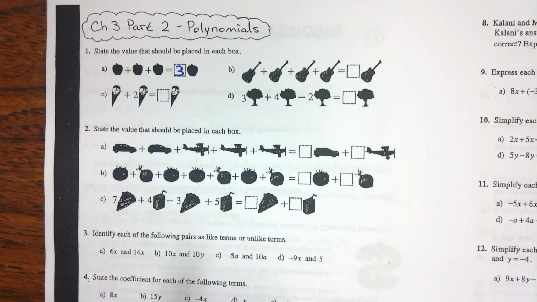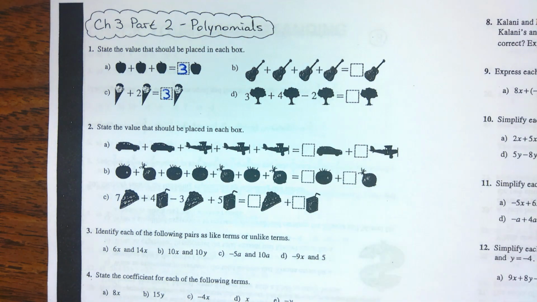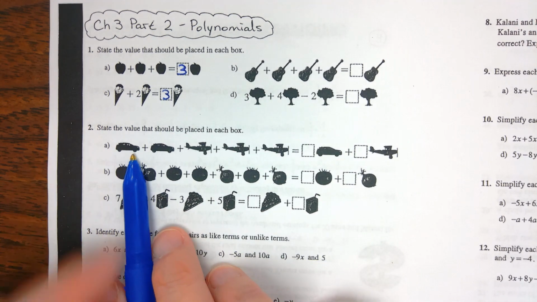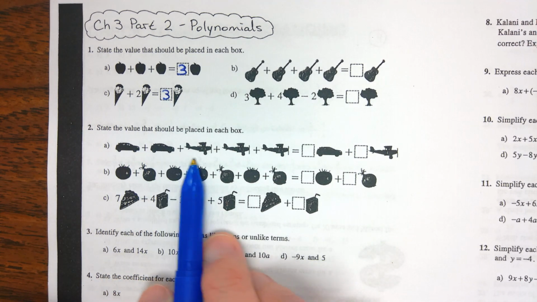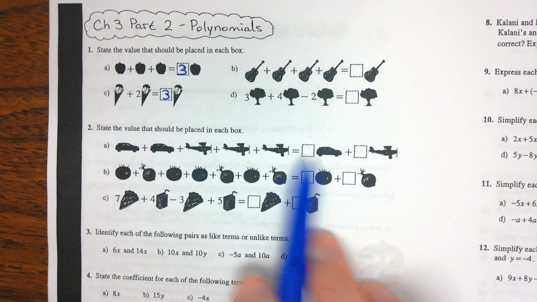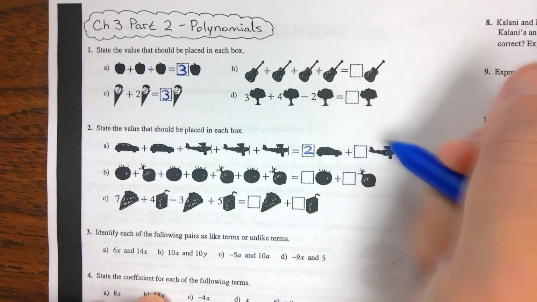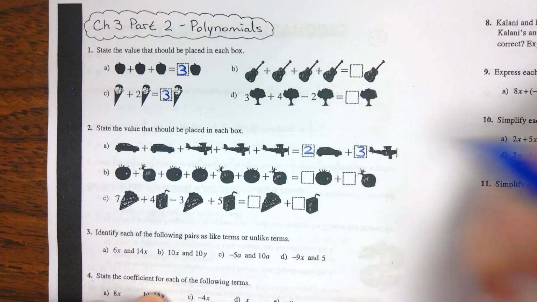They good? 3 what? Ice cream, right? So remember, you have to say 3 what. Okay, that's the whole thing with algebra, is you have to make sure you say what. So then for number 2 right here, if I have 2 cars, 3 airplanes, so how would I write this out? Michelle? 2 cars plus 3 airplanes.